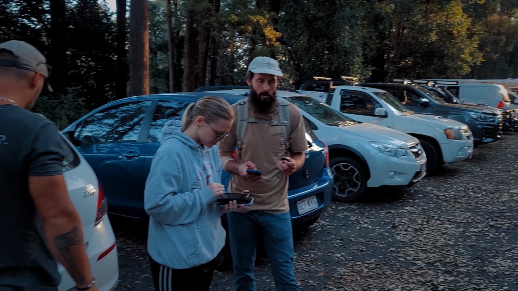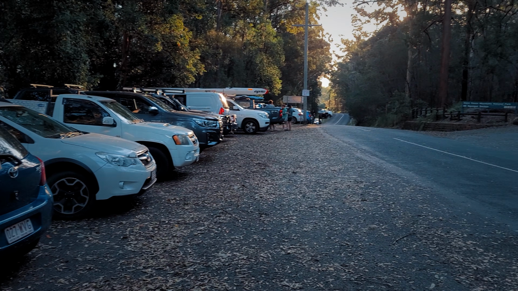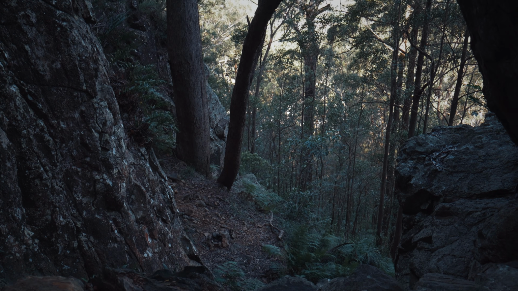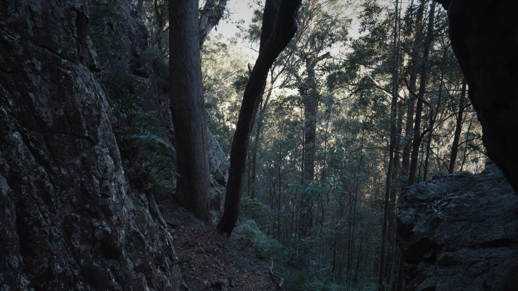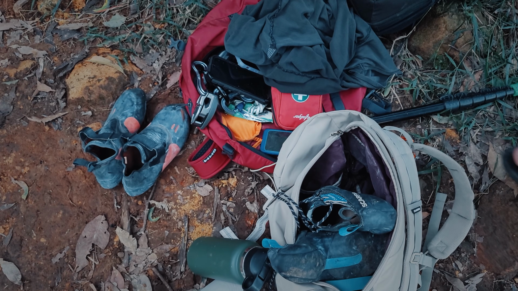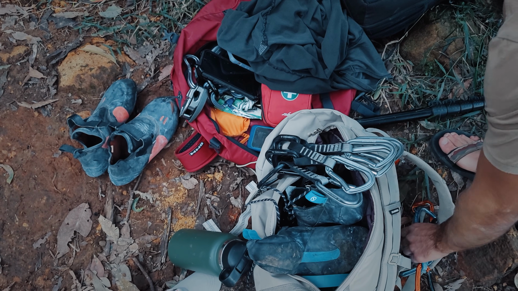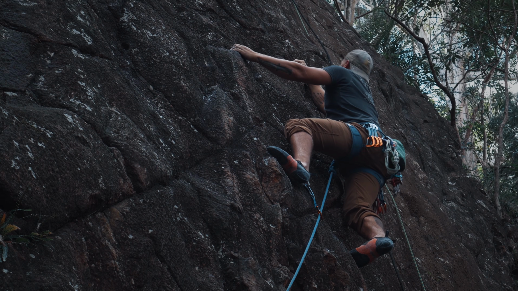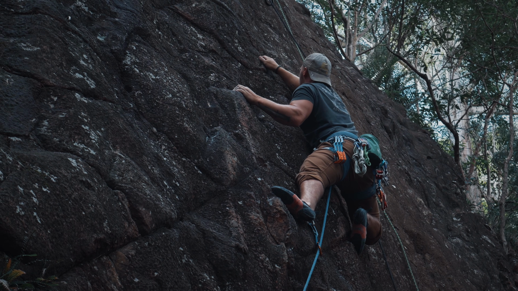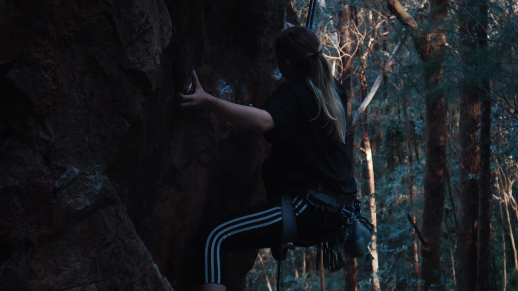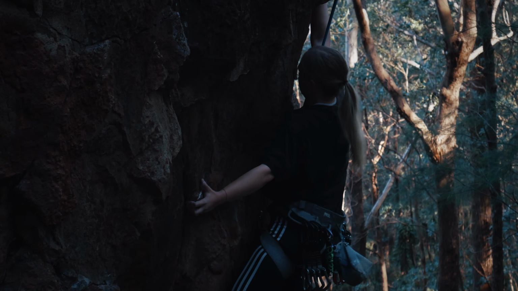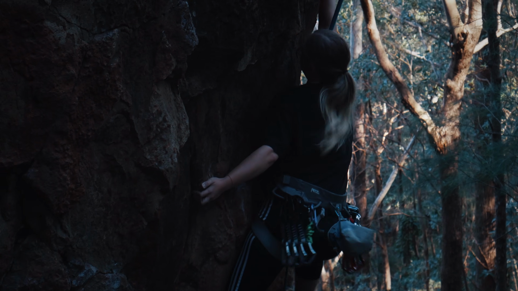We went for a climb up one of our local mountains. It was really, really beautiful, although quite cold, and we got to work. We set up some ropes and just did a few different climbs in a couple of different spots. I really enjoyed the experience.